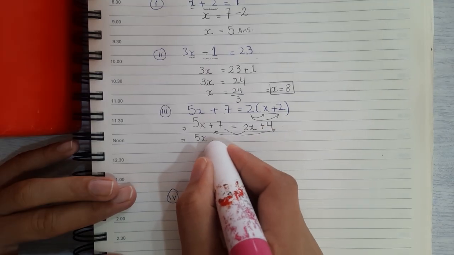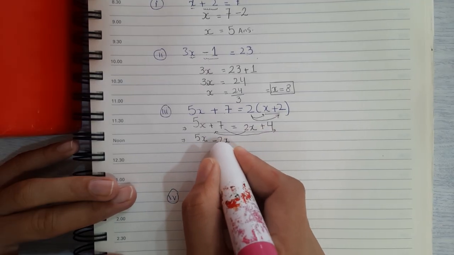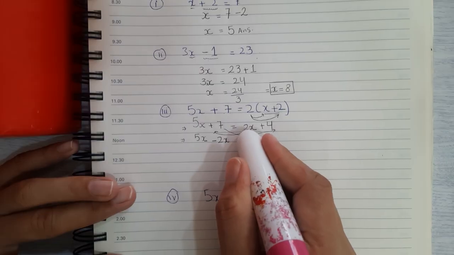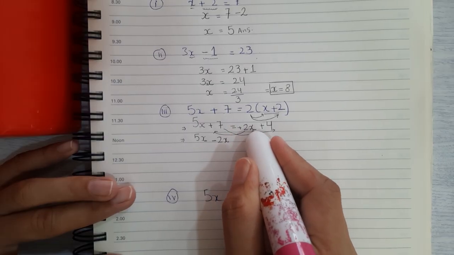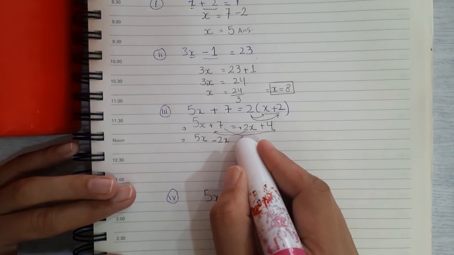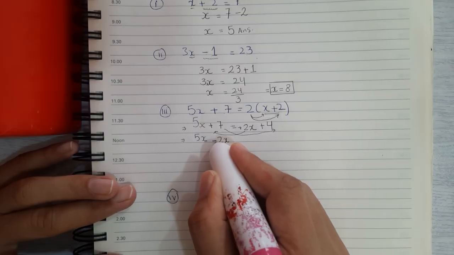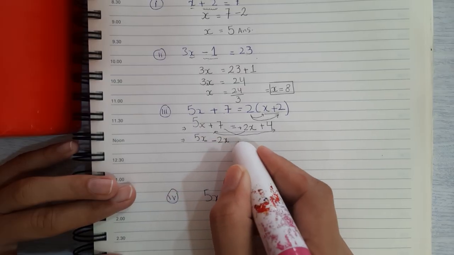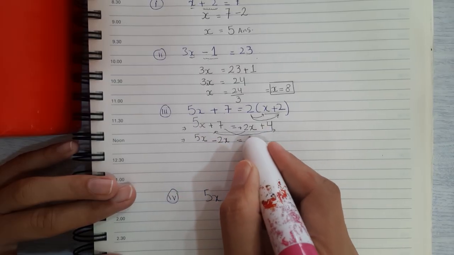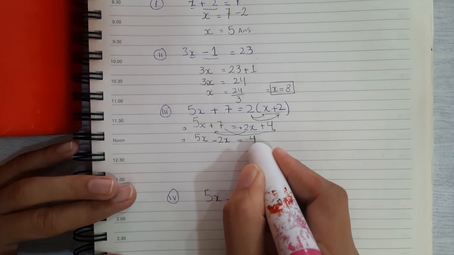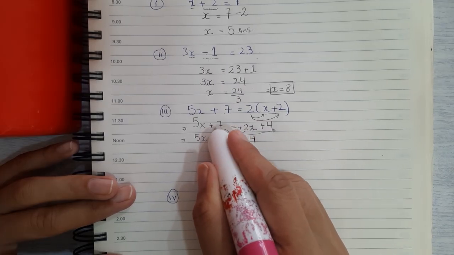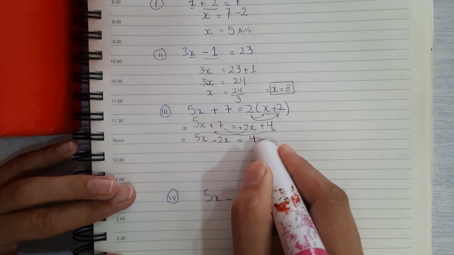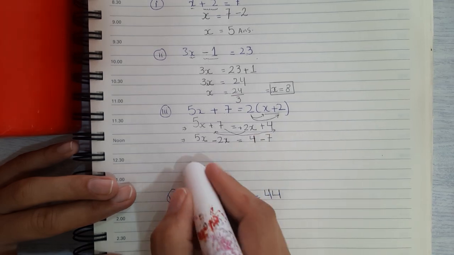Let's do it. 5x minus 2x. Why have I written minus 2x? Because here 2x is a plus sign. It was being added with 4. Now on the left it will shift to a minus sign. 5x minus 2x is equal to, on the right 4 will be written on the same position, and plus 7 when switched to the right side will change into a minus 7.